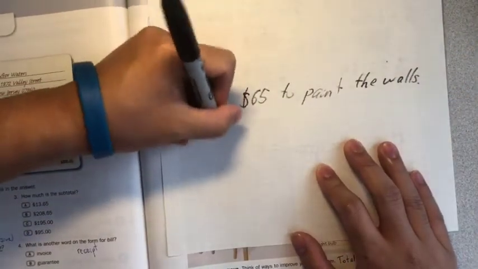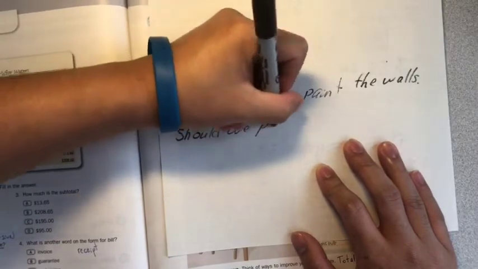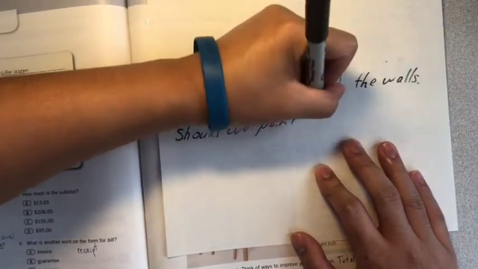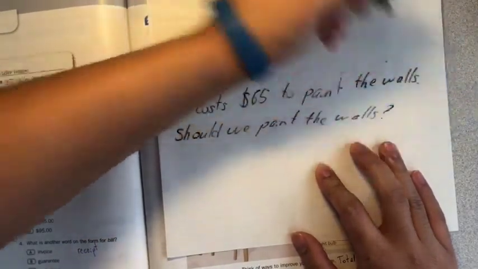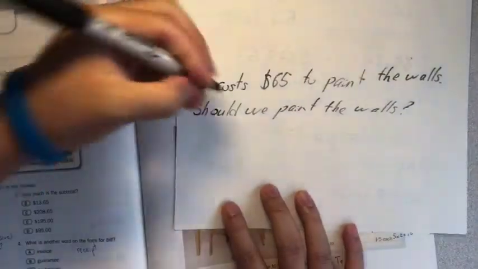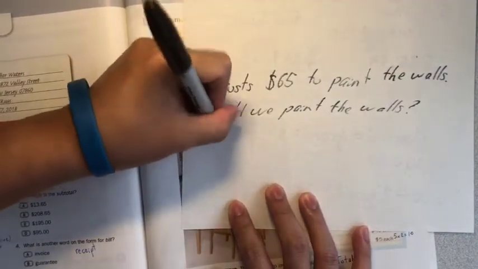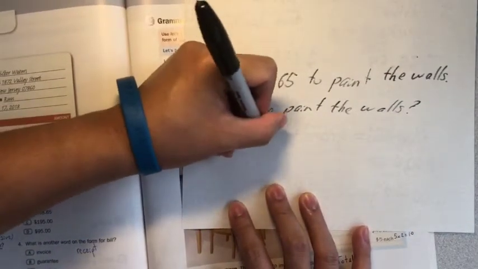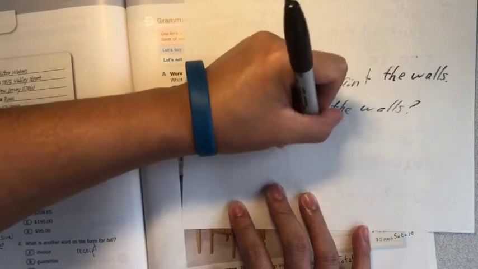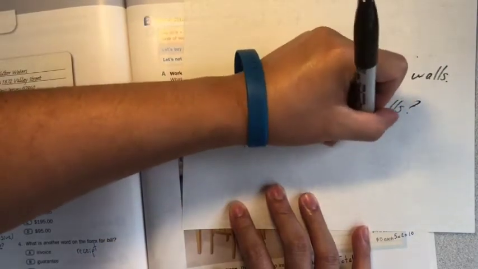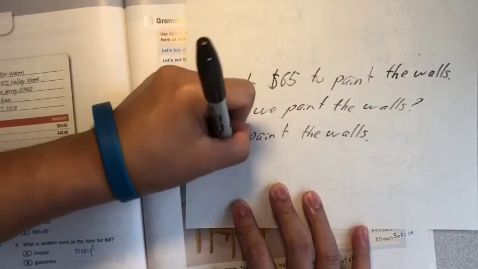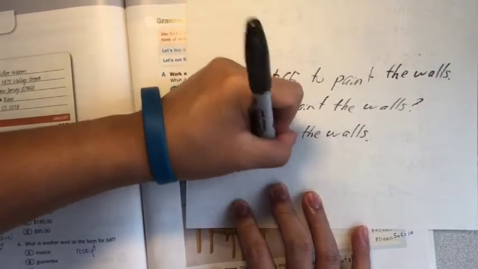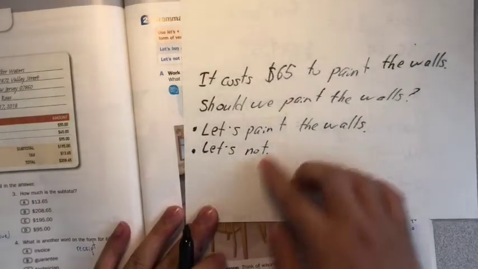Should we paint the walls? And then the answer is, let's paint the walls.